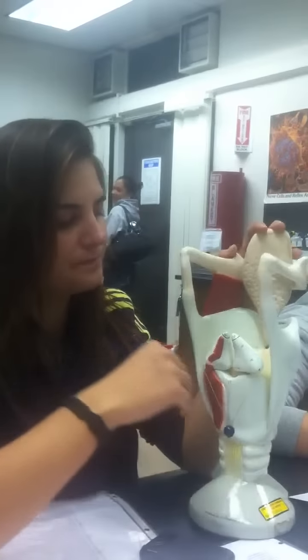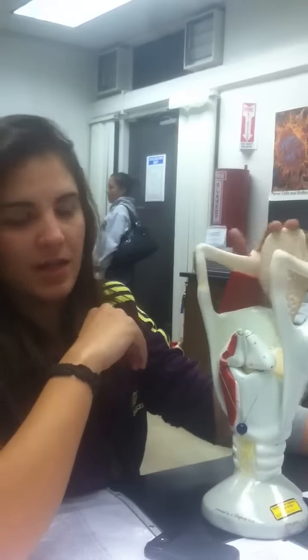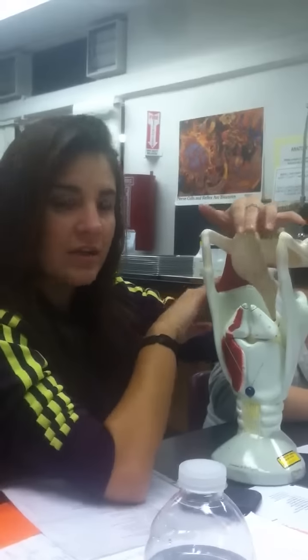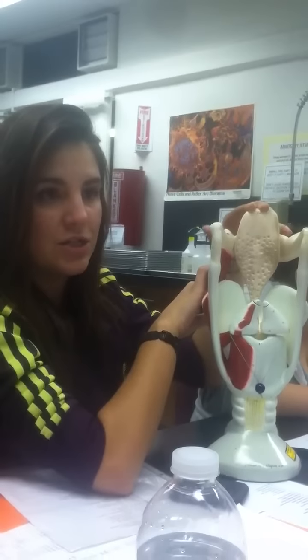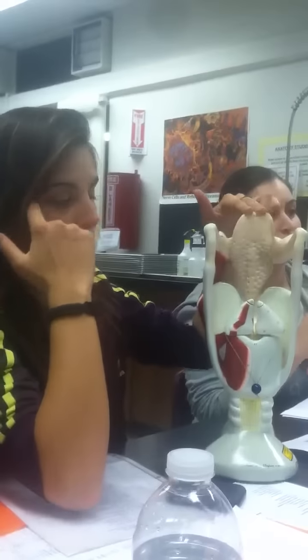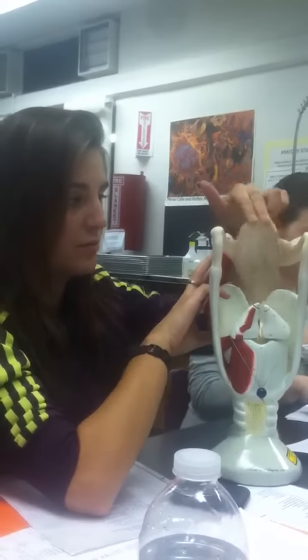Then in the posterior, we can see a little better the epiglottis. Epiglottis is what closes. So when you breathe, your epiglottis goes up. When you need to chew or swallow something, it goes down and then it goes into your esophagus. So breathe, swallow, breathe, swallow.